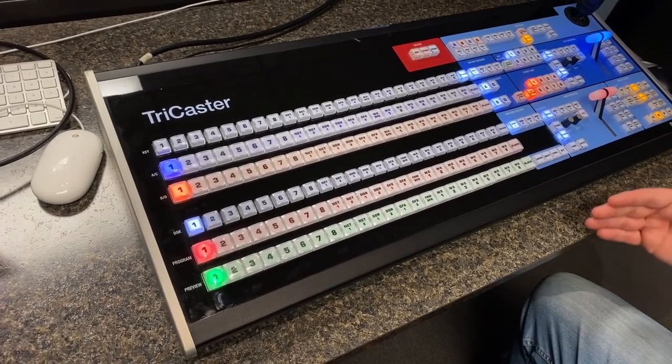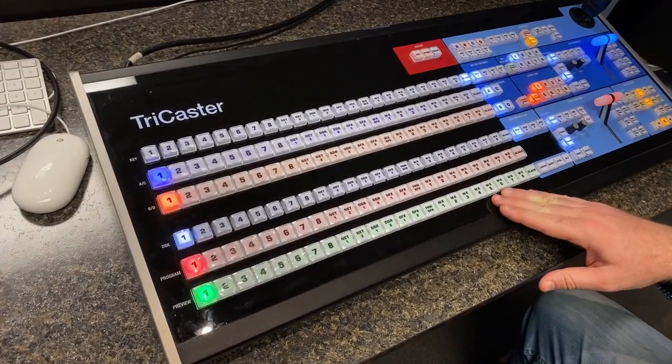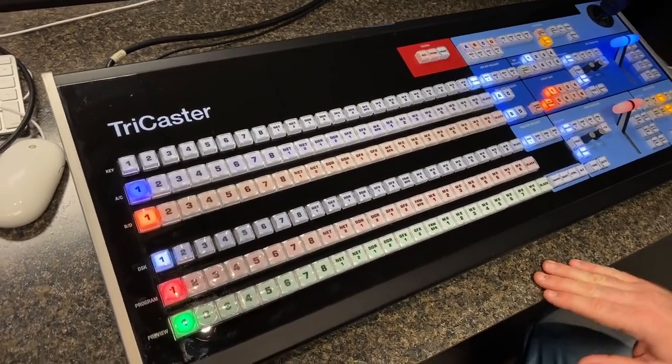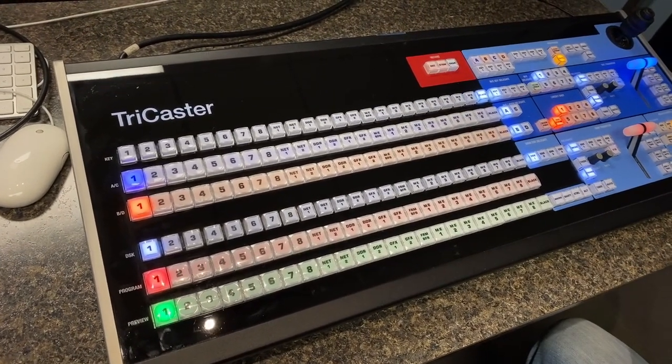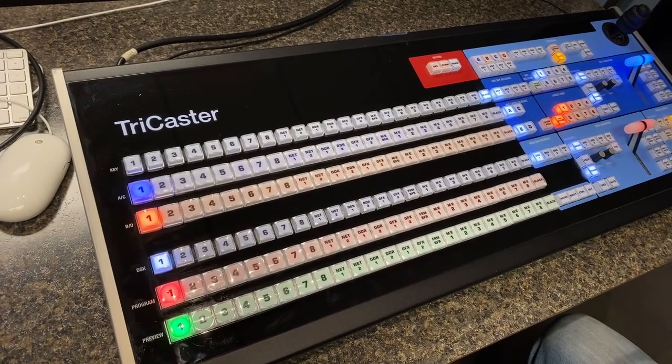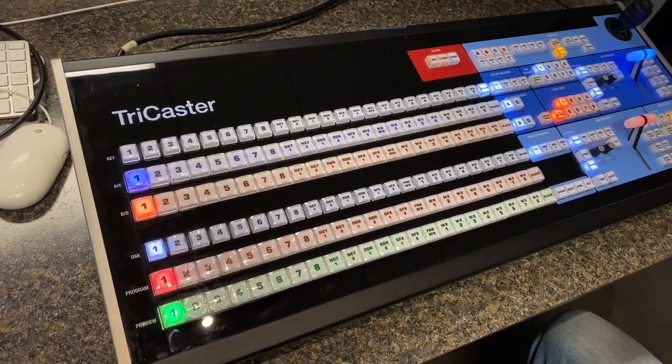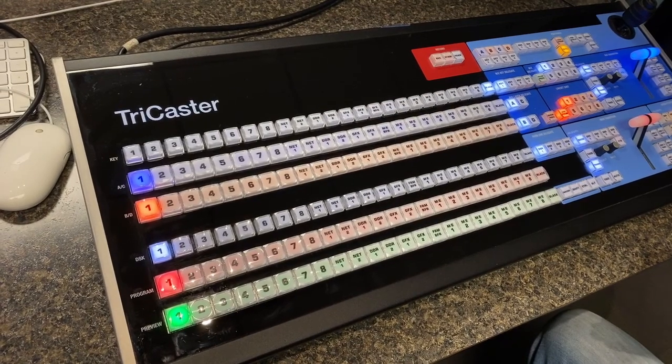One thing you do build in the MEs, and you'll get to this in later classes, is virtual sets. Virtual sets allow you to be on a green screen, sitting at a desk, and you can set up IFBs from there in order to be announcers.